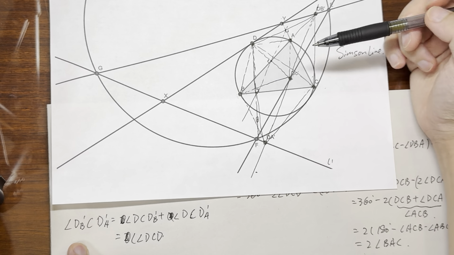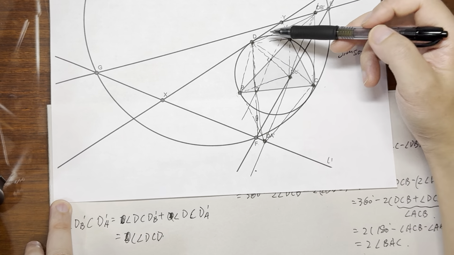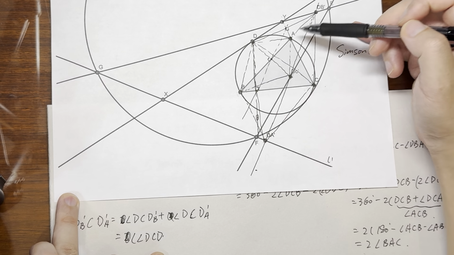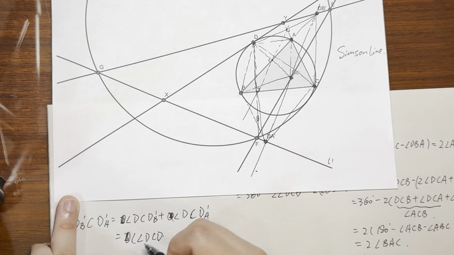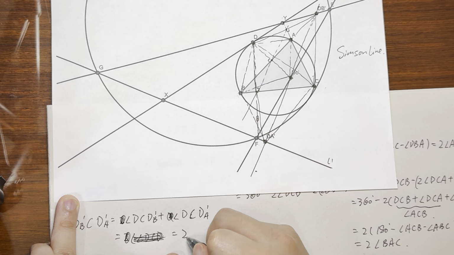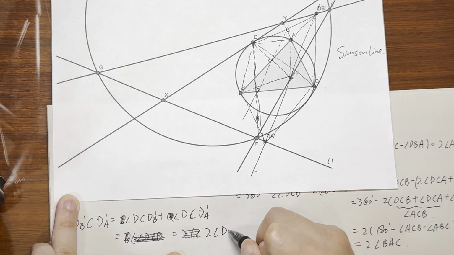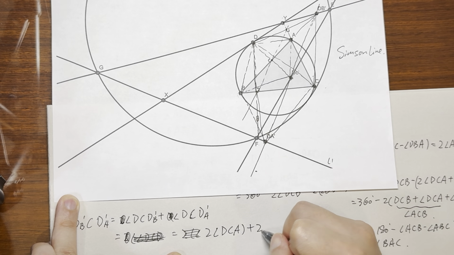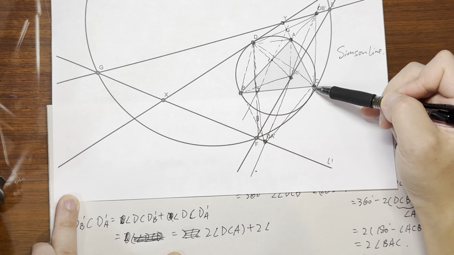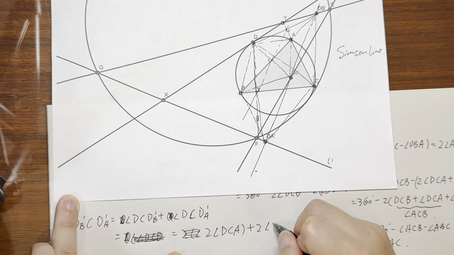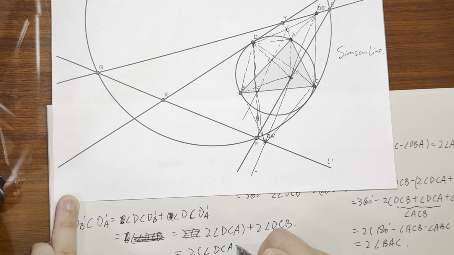So, sorry, the angle DB'CDA' equals to angle DCDB' plus angle DCDA', right? And it equals to twice of angle, so DCDB', that's twice of angle DCA plus twice of angle DCDA', that's twice of angle DCB. So it equals to twice of angle DCA plus angle DCB, which equals to angle ACB, right?